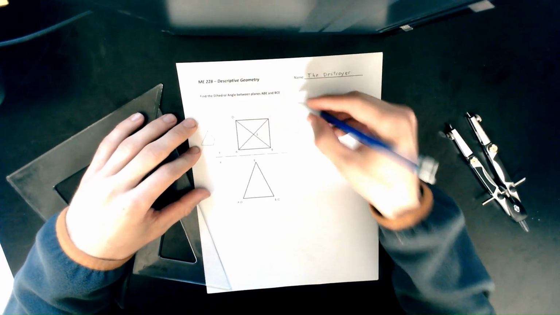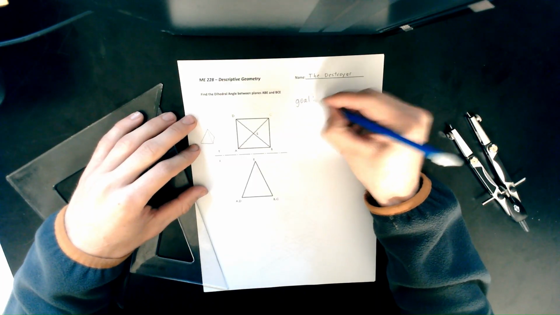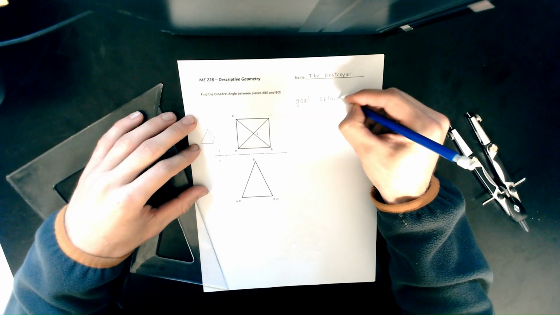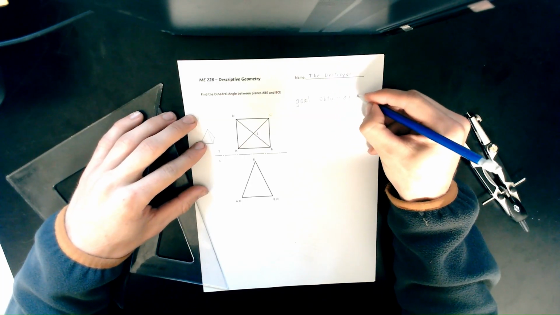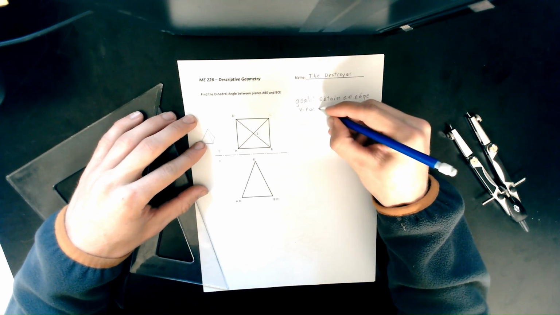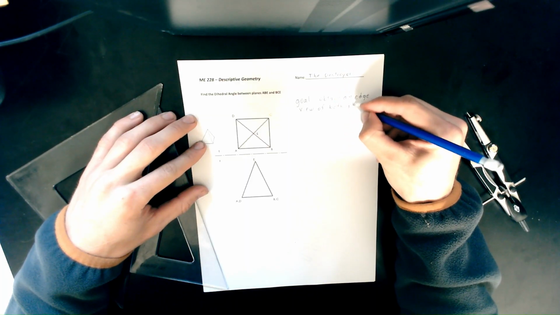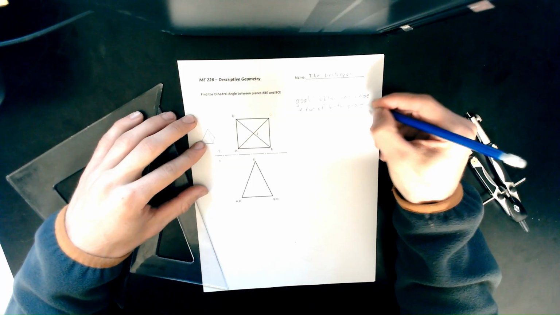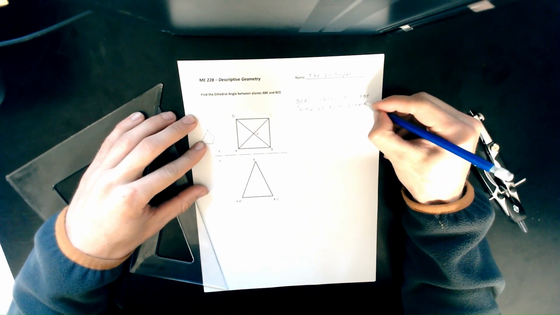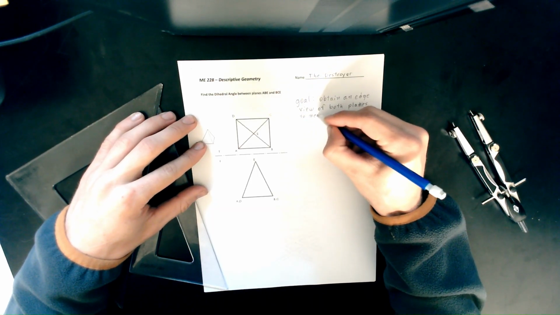Now, let me just write our goal here. Goal: obtain an edge view of both planes to measure angle.